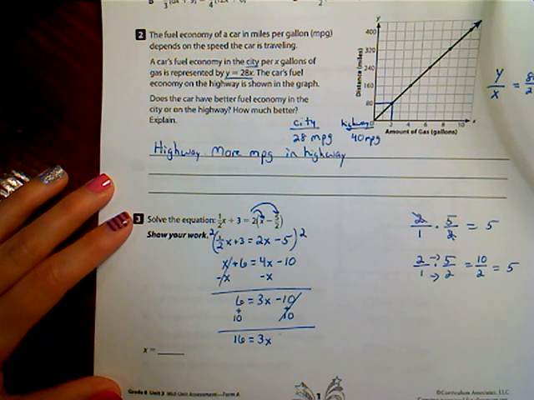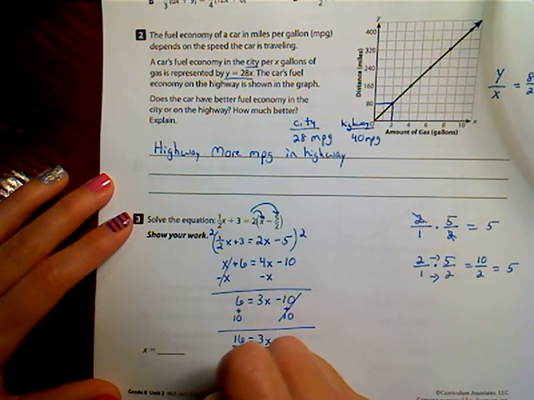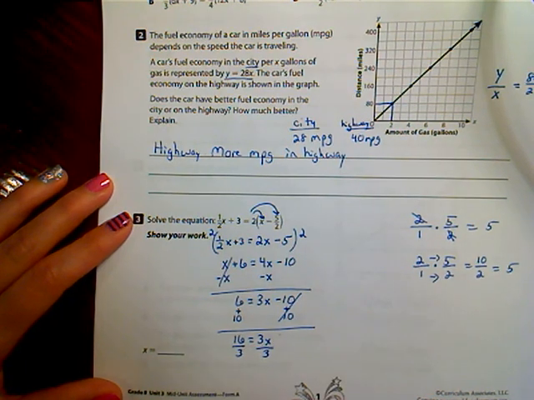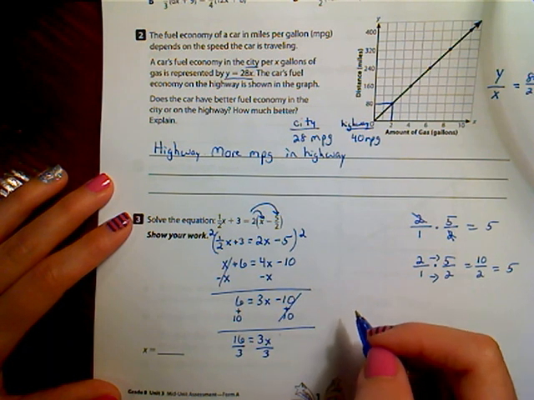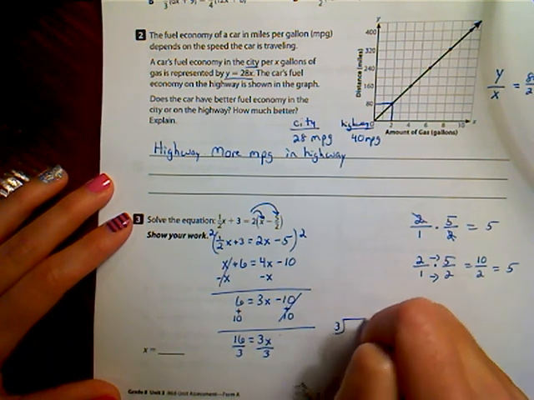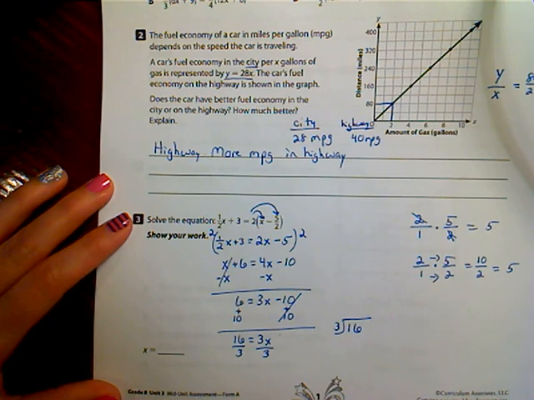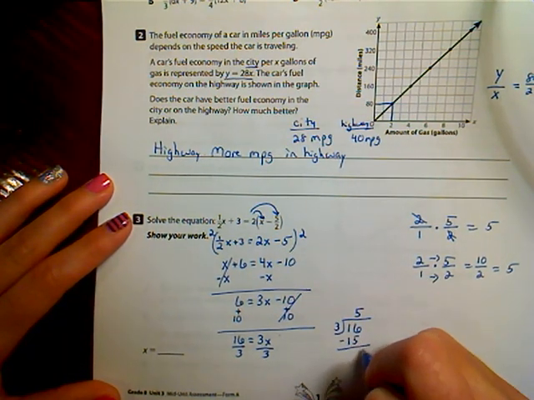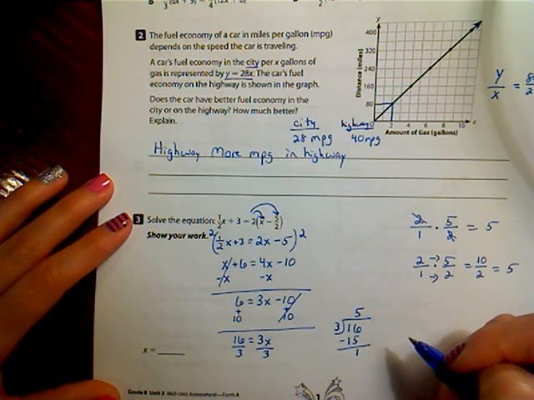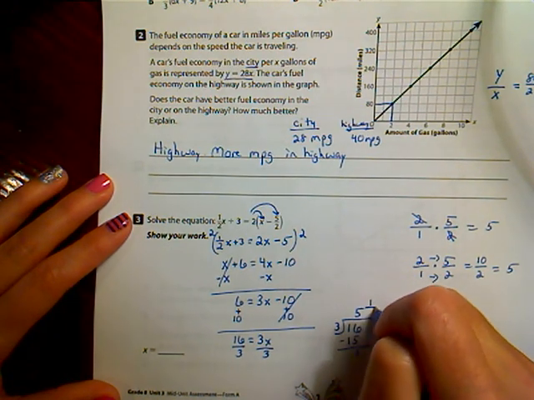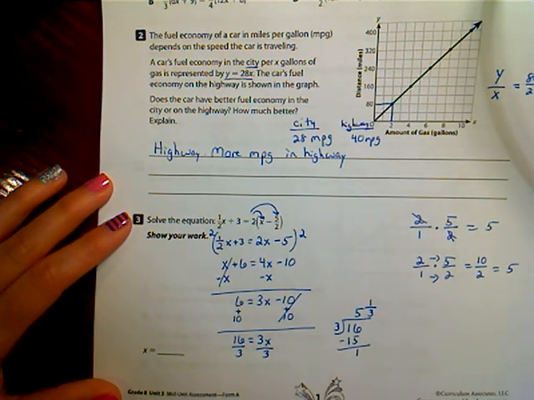My very last step is to divide by my coefficient. So I'm going to divide by 3. 3 does not go into 16 evenly. 3 goes into 16 5 times. 5 times 3 gives you 15. You've got 1 as your remainder, so it's 5 and 1/3.